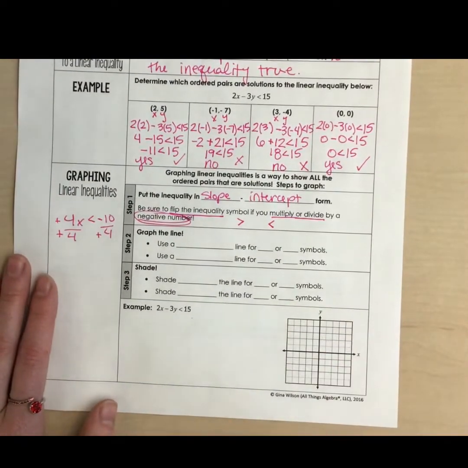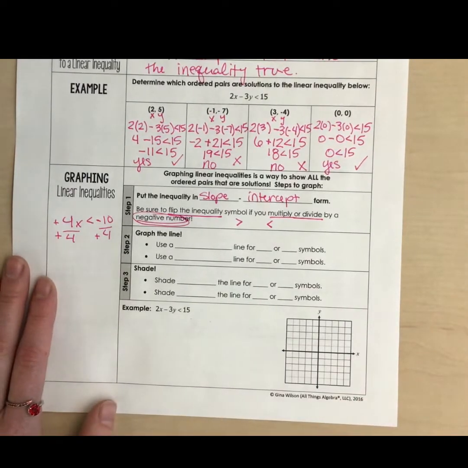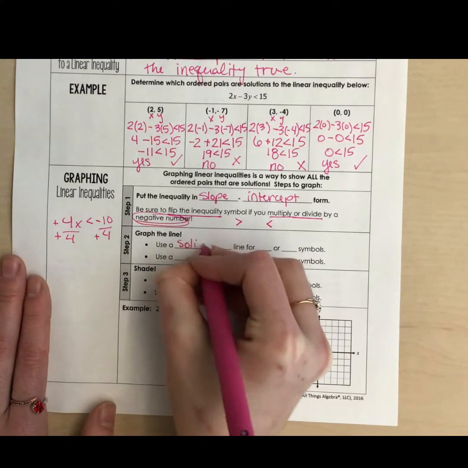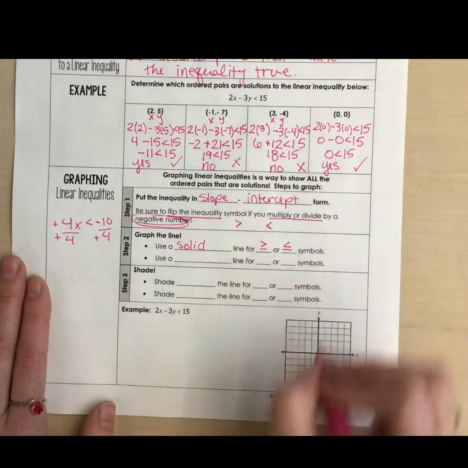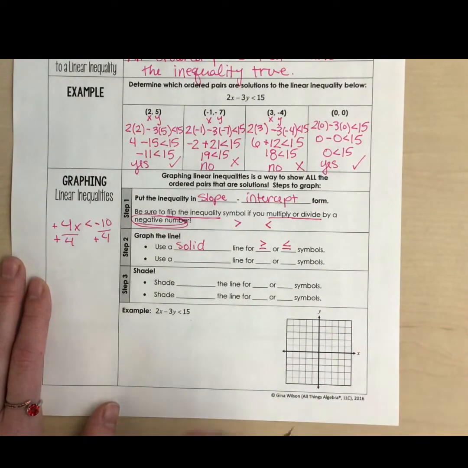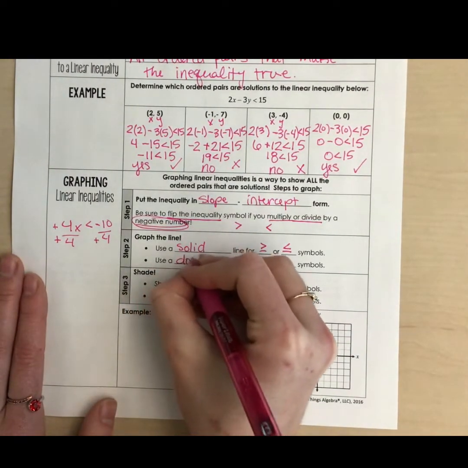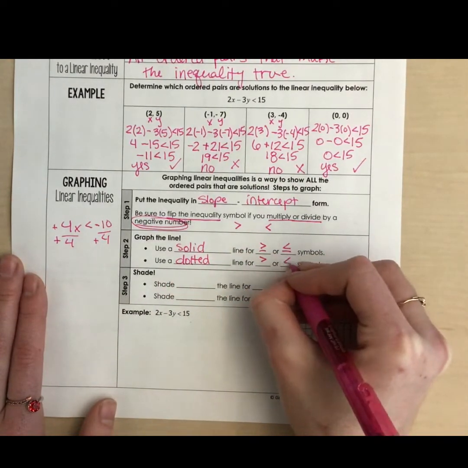Step 2 is we want to graph the line. Same thing that we have been doing. You're plotting those points and drawing a line through them. However, we're going to use a solid line for greater than or equal to, less than or equal to. Just like when we talked about our intervals, the equal to means that that is included in our solution, so the line needs to be counted as well.